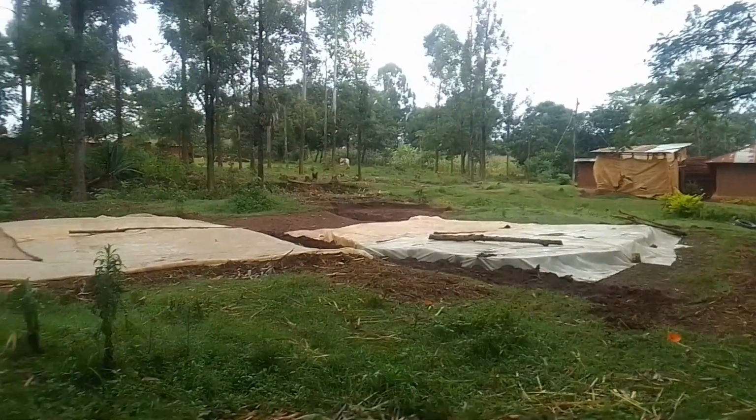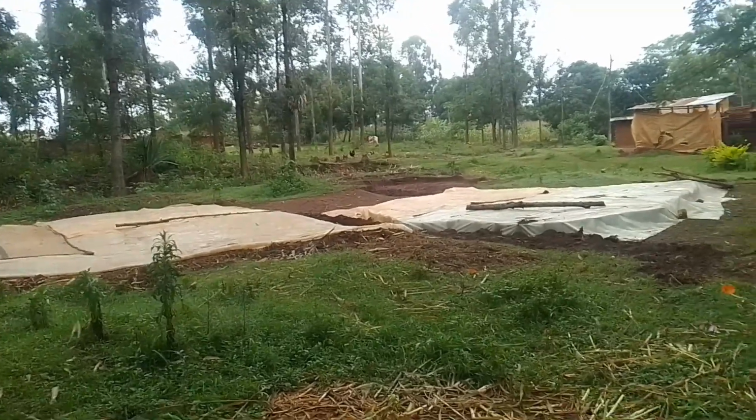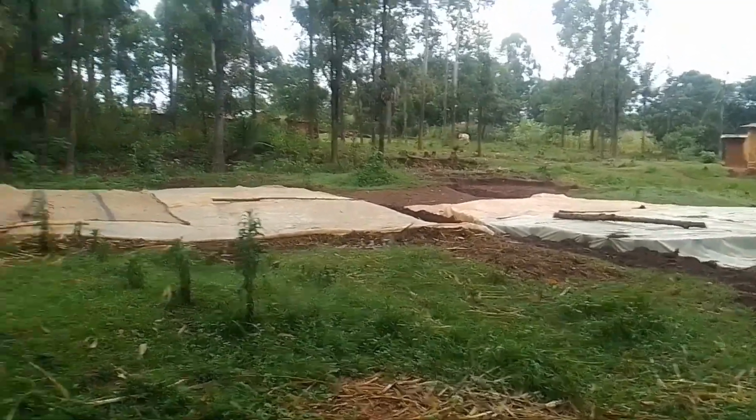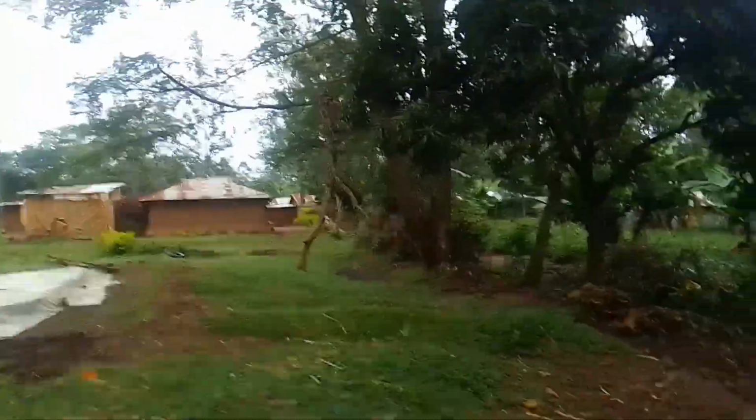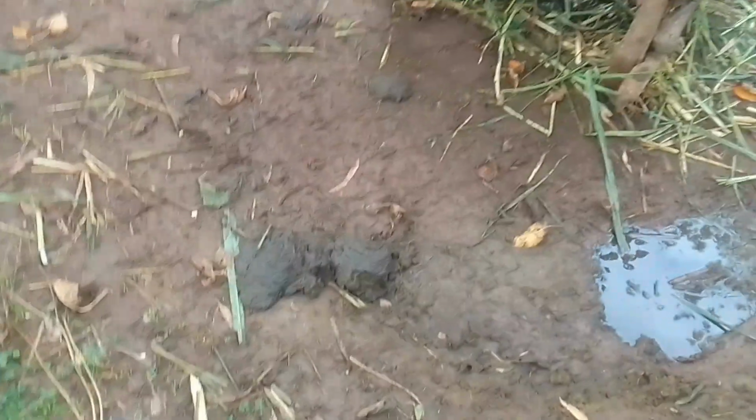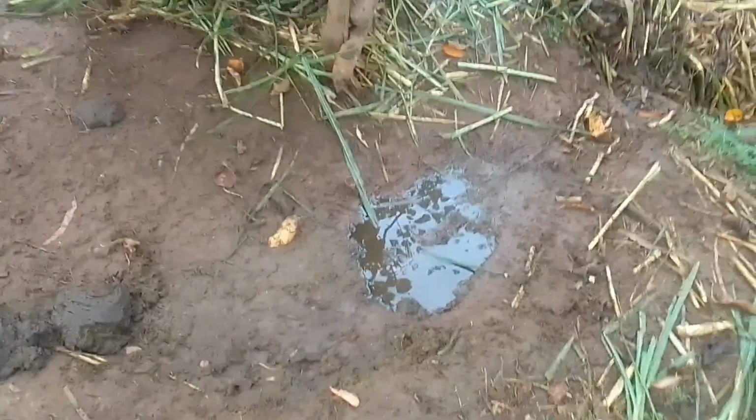This is Lucas the Traveler, and today, guys, I'm coming live from my home. As you can see, this is my home. This is the project that I've just started here, and I'm on with it. This is where the animals feed. Even the cow dung and the urine are still here. It has not been removed, but very soon it will be removed.